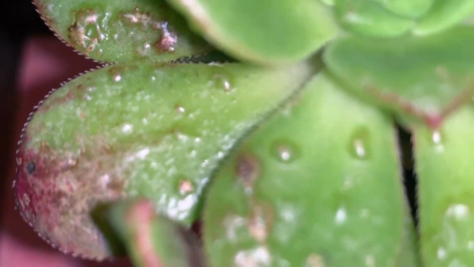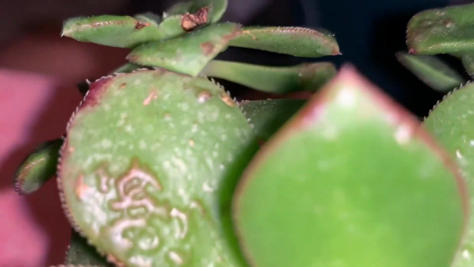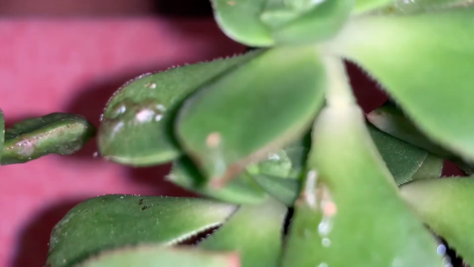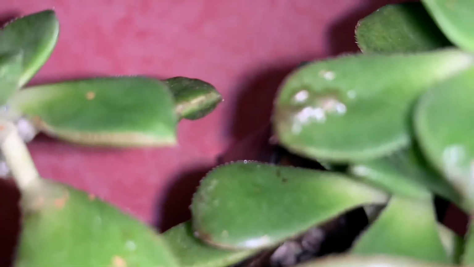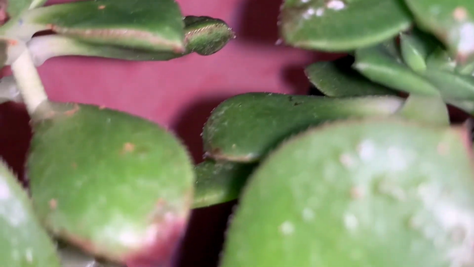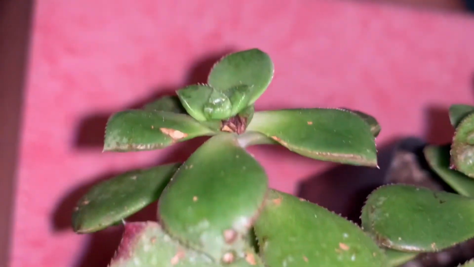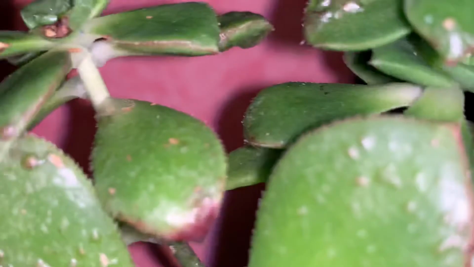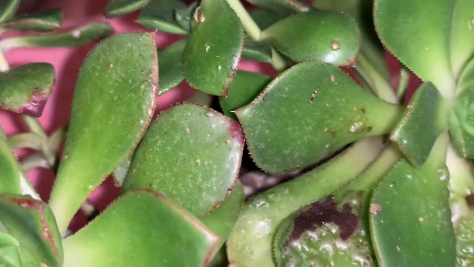So always use a fast-draining soil so water doesn't stay long in the soil. And then use a container with good drainage, so the soil doesn't stay wet for a long period of time. Also, water succulents only when the soil is dry. Provide good air circulation for your plants both indoors and outdoors. And also avoid over-fertilizing your succulent, especially during the dormant season.